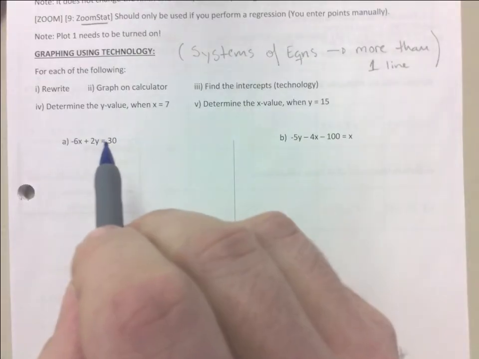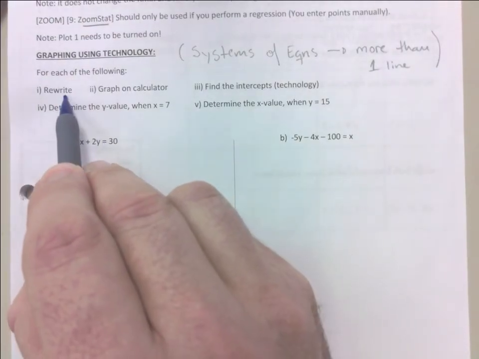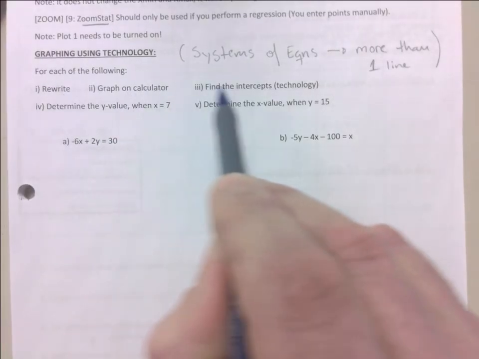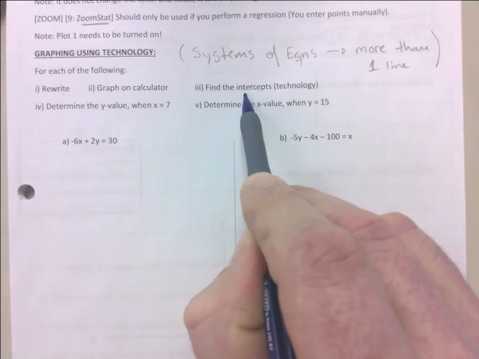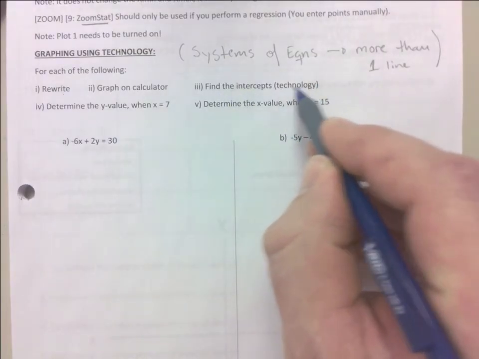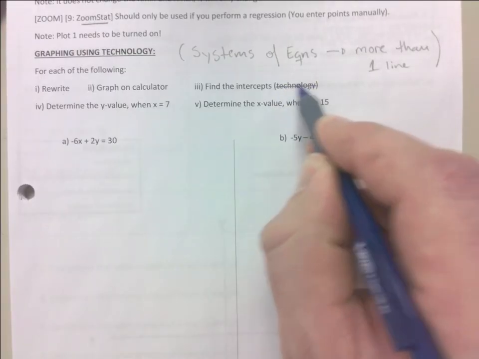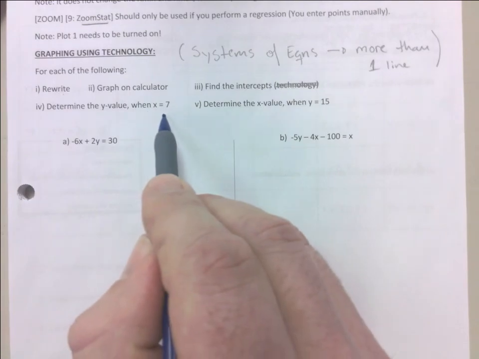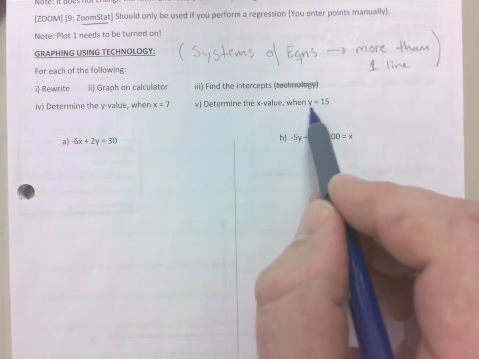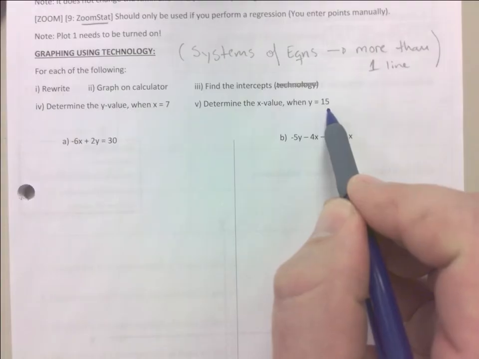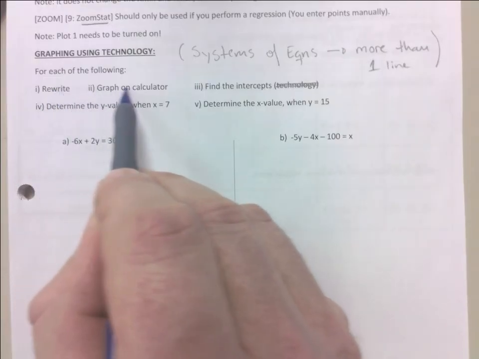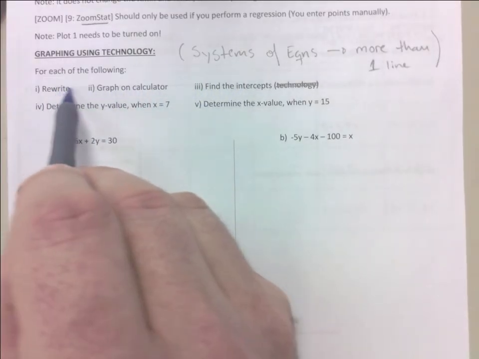So in this case, I want you to rewrite these equations, graph them on the calculator, find the intercepts. We're not going to use technology. You can cross that out. We'll do it by hand. Determine the y value when x is equal to 7, the x value when y is equal to 15. That one is not my first concern right now. We're going to focus on these three items right there.